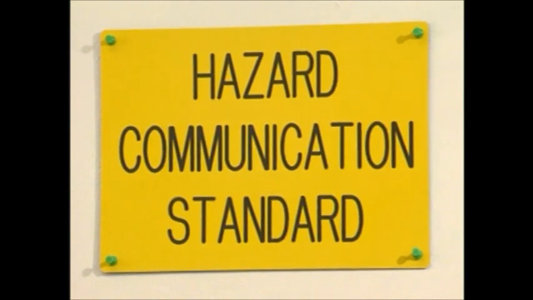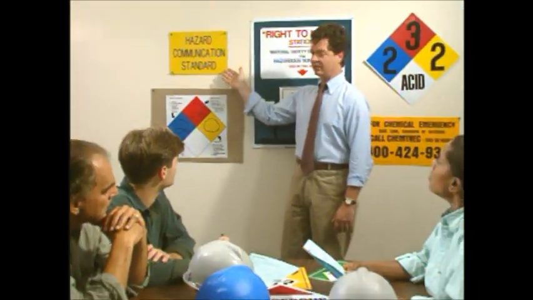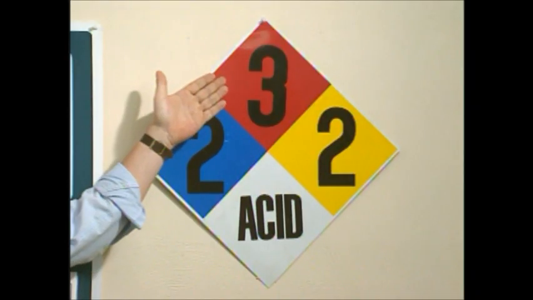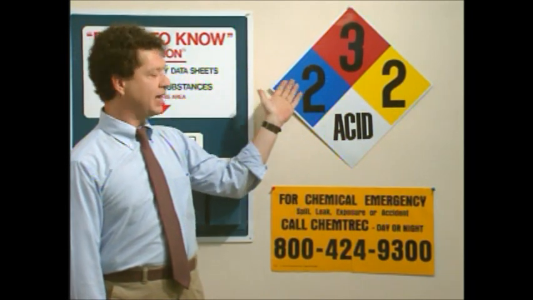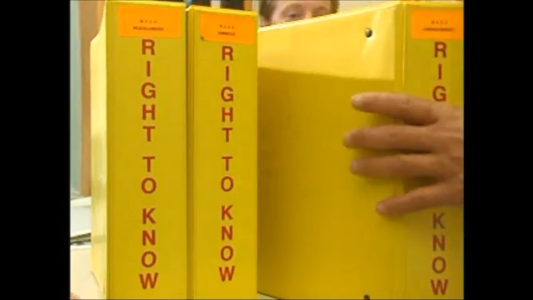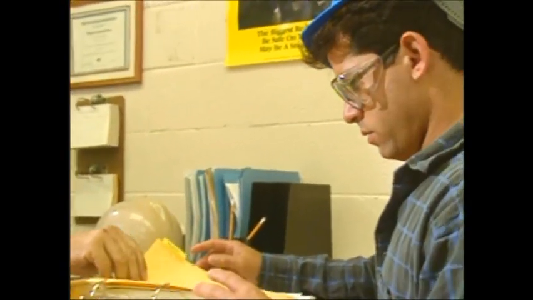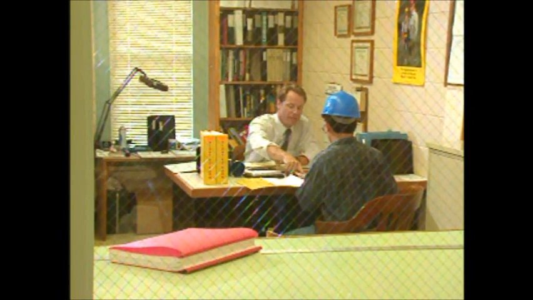You probably already know that the Hazard Communication Standard, the Right to Know law, requires that your employer inform you of potential hazards associated with materials you work with. Through HazCom training and reading labels, you can learn about these hazards, but you can also learn about the materials you work with by reading material safety data sheets. Your employer is required to have these MSDSs readily available during every work shift. You should read the MSDS for each material before you begin working with that material.